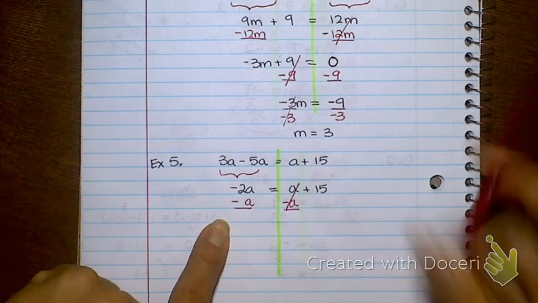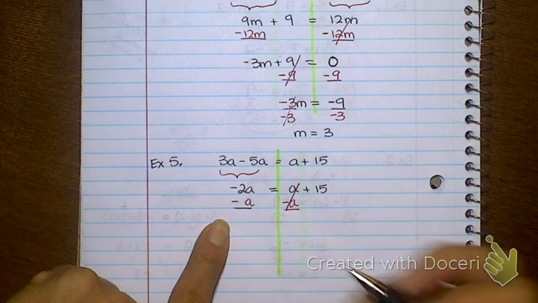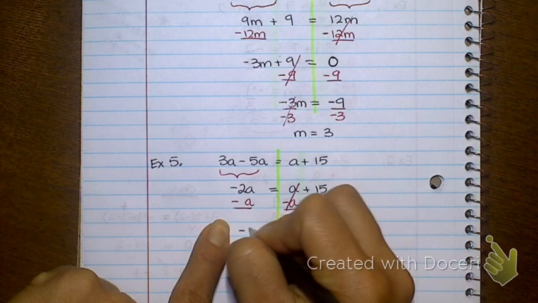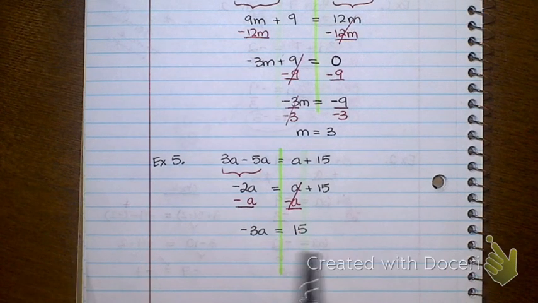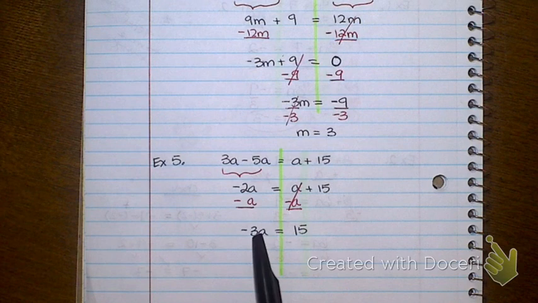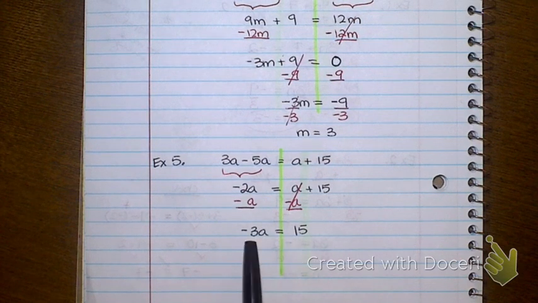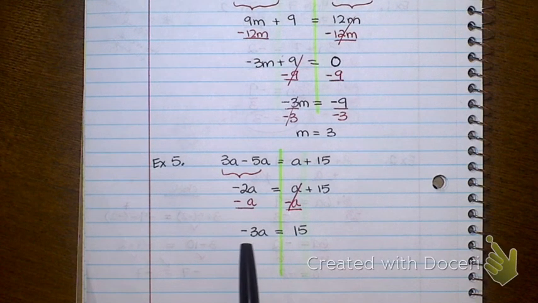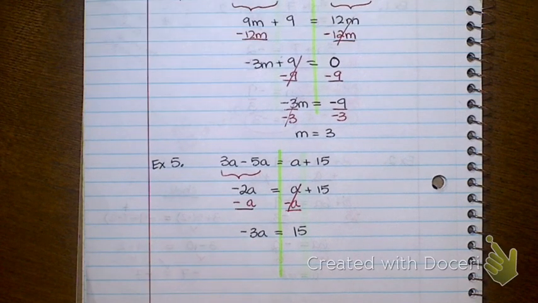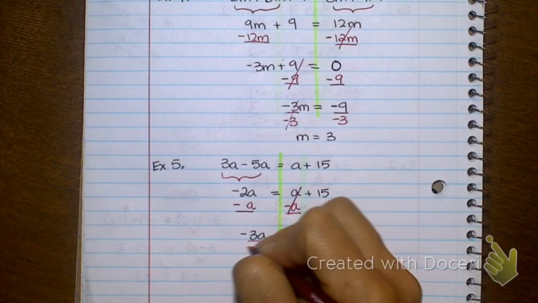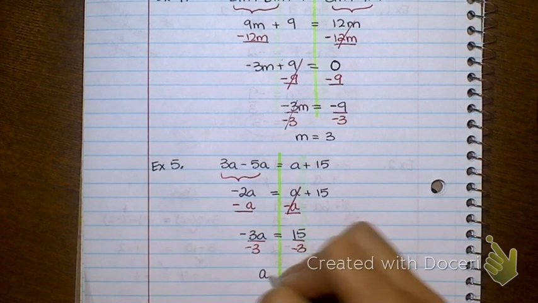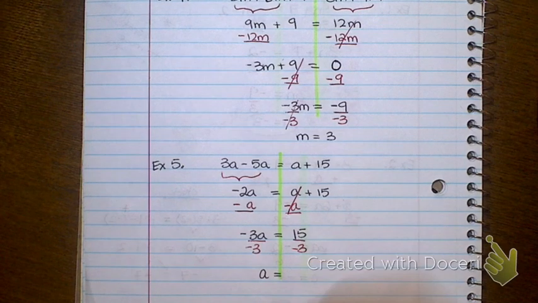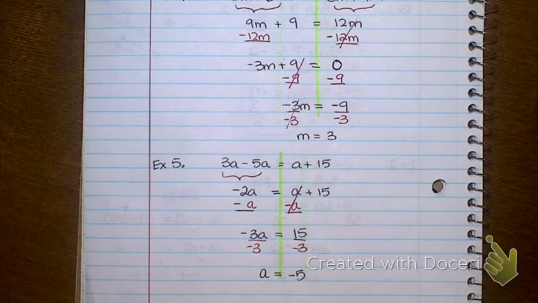So now I'm going to get how many a's over here? Negative 3 a's. Now, this one ended up kind of nice because since you didn't have a constant on the left, you didn't have to move anything else. You could just now do what with the negative 3? Divide, right? Because this is the coefficient. So to get rid of the coefficient, we're going to divide by negative 3 on both sides. And so now we're getting a equals what? How many of you got negative 5 for an answer?